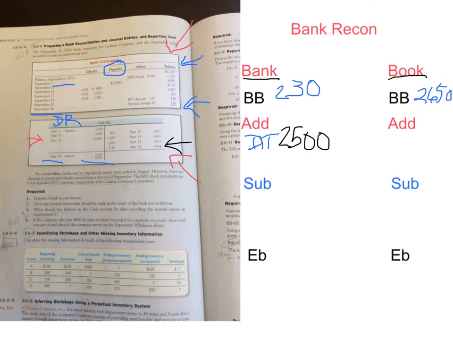That check appears on the cash general ledger, but if you look at the actual checks that we have over here on the bank statement, we have 101, 102, 103, but no 104. So because it's a check, going on the credit side of the general ledger, that is going to be an outstanding check. It's something that has not yet been presented to the bank. So I'm going to write outstanding here, and I'm going to put a subtraction here of 50.